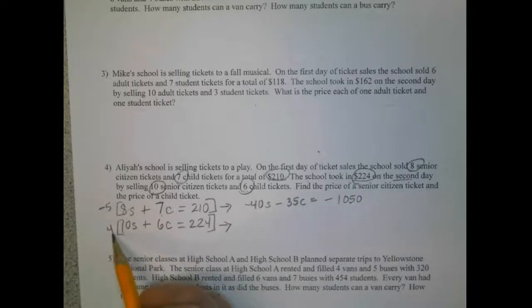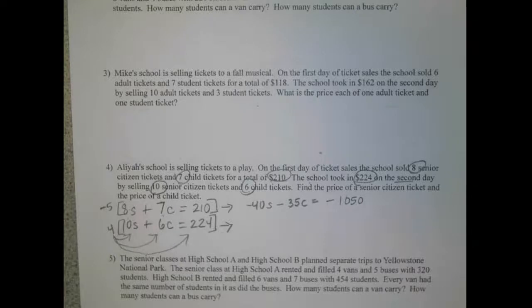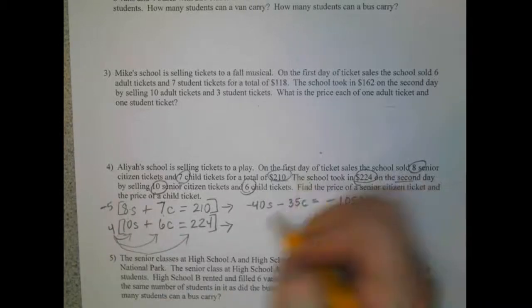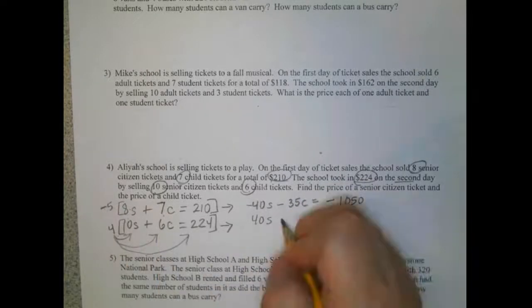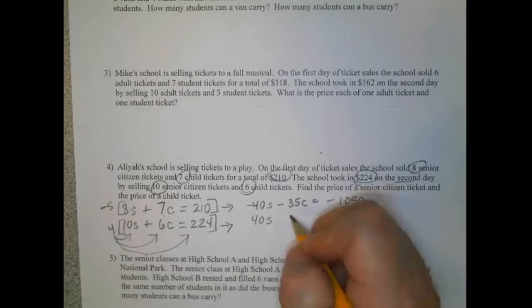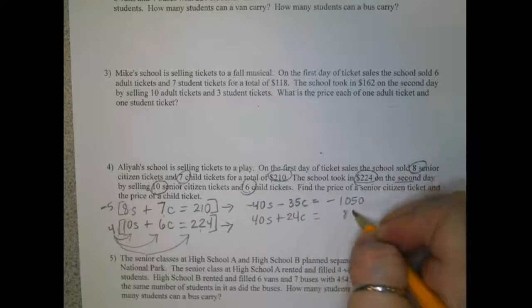And remember, this is just the distributive property. Multiplying 4 times 10C, 4 times 6C, and 4 times 224. Still using the distributive property. So if you have that list that I gave you of the steps you need to do to solve a multi-step equation, you just follow it. Okay? What's 4 times 10? So I have 40C. What's 4 times 6? 24. What is 4 times 224? Positive 896.